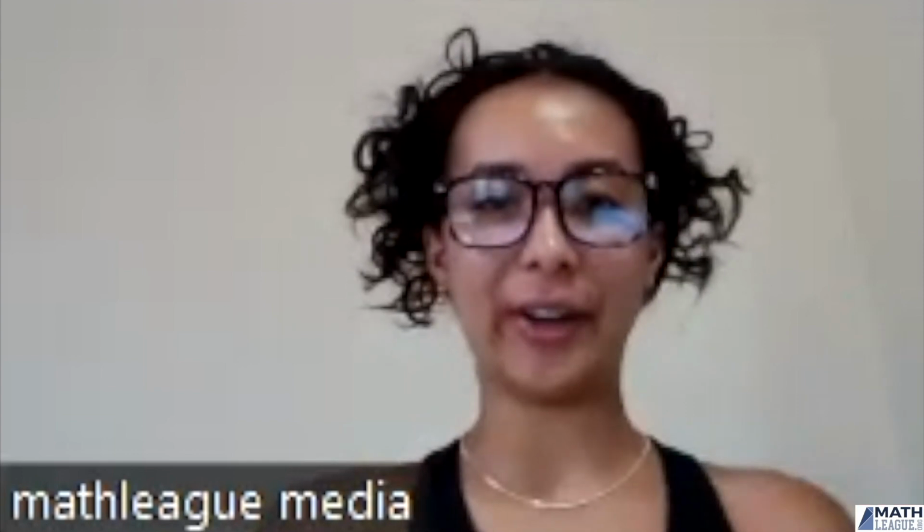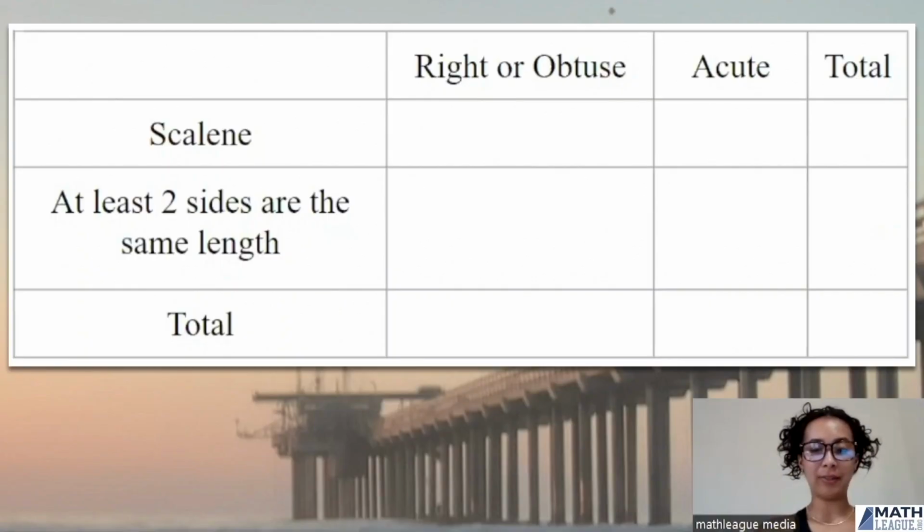So there's a lot of different information here, a lot of different categories. And the way I started to approach this problem was by creating a table. And it looked like this. So we have information about the angle on the top, which is right or obtuse, so 90 or above, or acute. All angles are less than 90 degrees. And then information about the type of sides, whether it's a scalene triangle with all 3 sides being different, or if at least 2 sides are the same length. And these would be our isosceles triangles and our equilateral triangles.